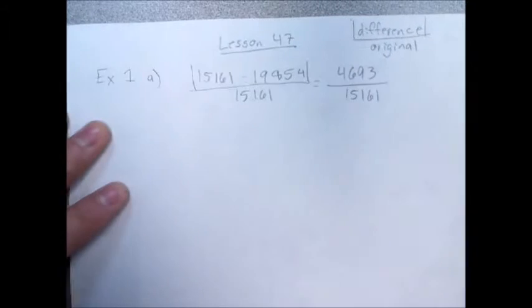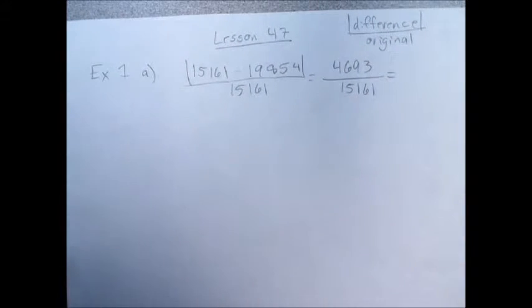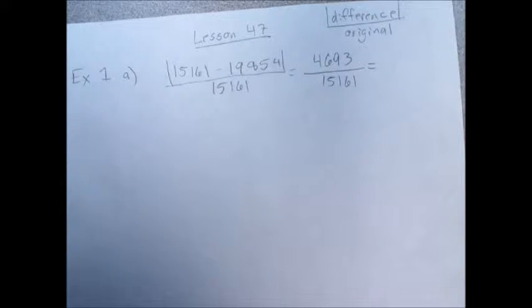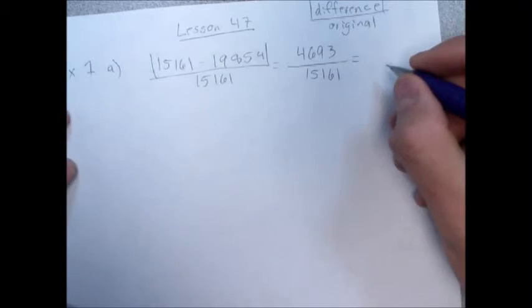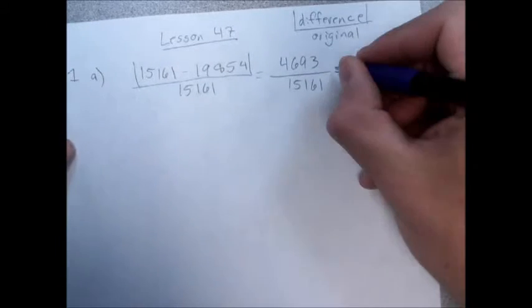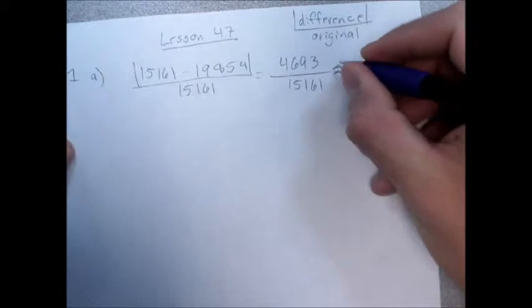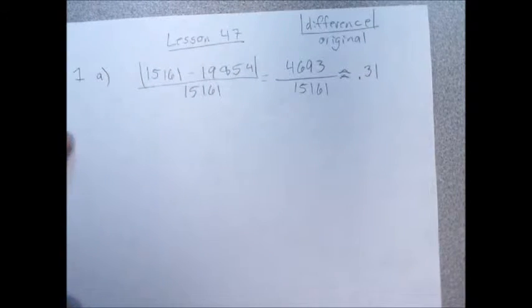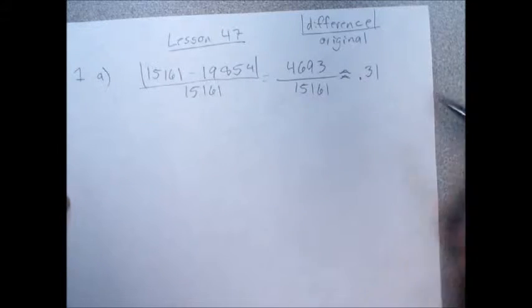Once we get this answer, which is going to be some kind of decimal, we are going to round it to the nearest hundredths place, because the question told us to. This is going to be approximately 0.31 when we do the division. I need to convert this to a percent, because this is not a percentage change, it's just the decimal equivalent.